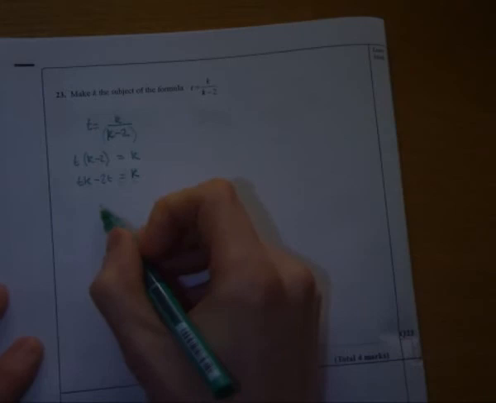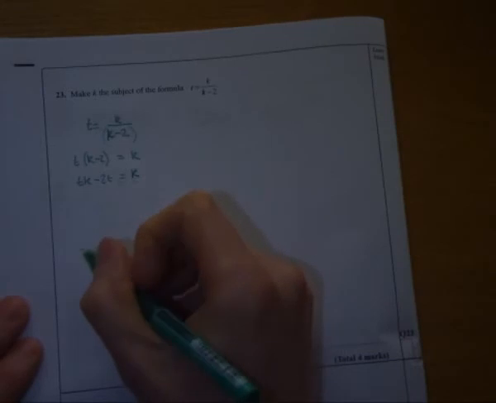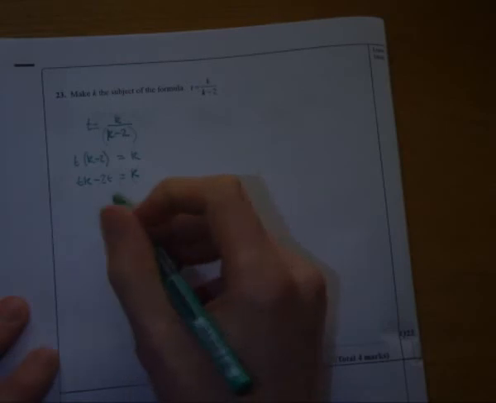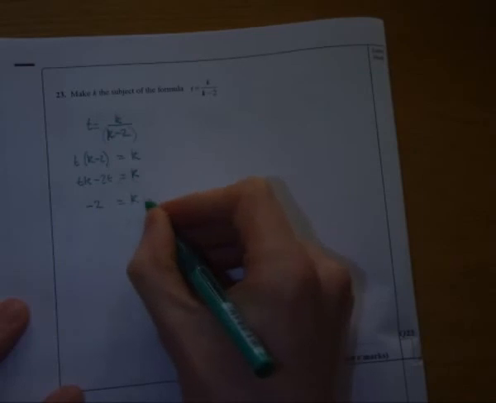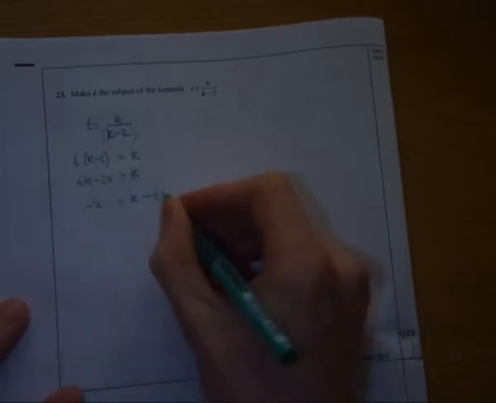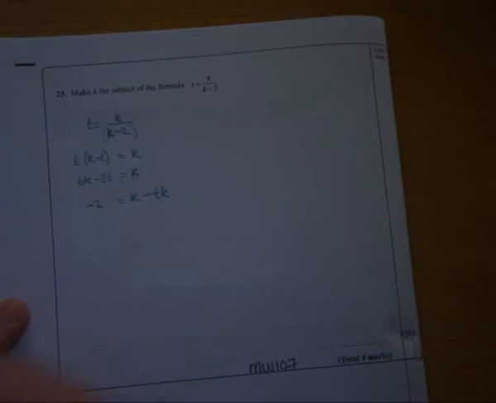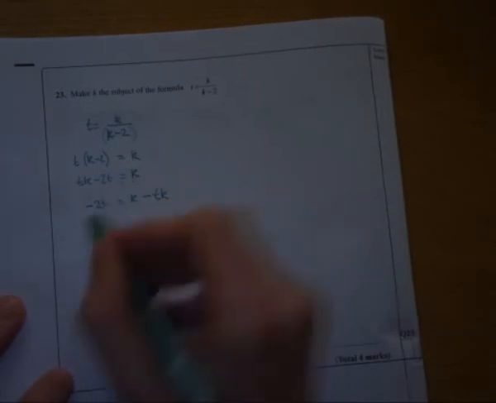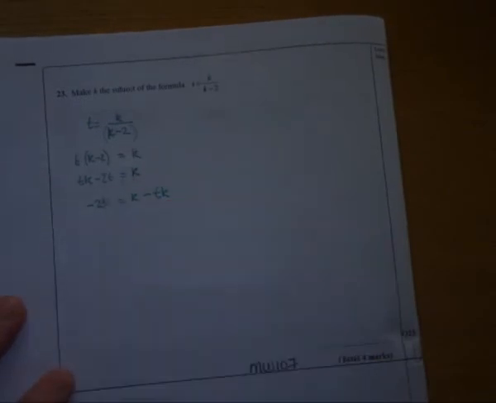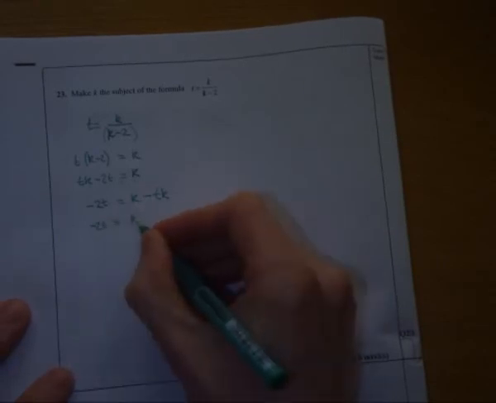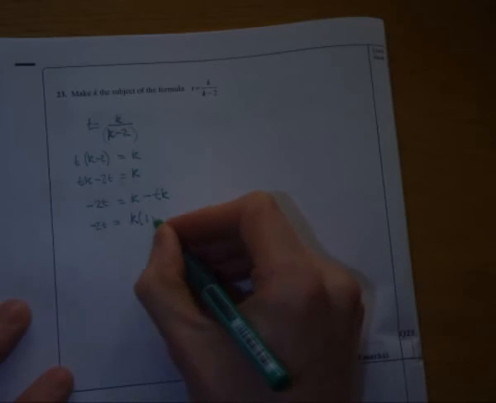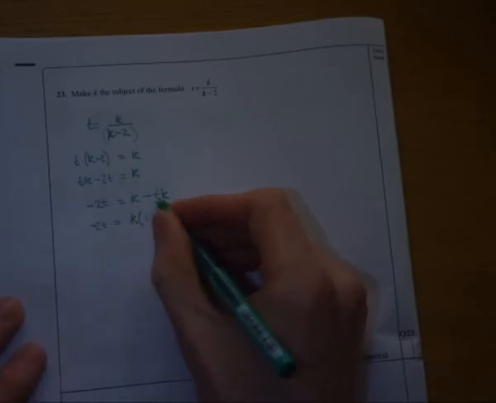Next bit, I'm worried at this before I got it wrong. Nope, did get it wrong before, but I'm going to get it right now. Okay, equals k minus, I'm going to take this from both sides, tk. And that there should have a t in it, don't forget. That's where I went wrong before. Okay, so this side stays the same, minus 2t equals, now I'm going to factorise this k into 1 minus t. k times 1 will give me k. k times minus t will give me minus tk.